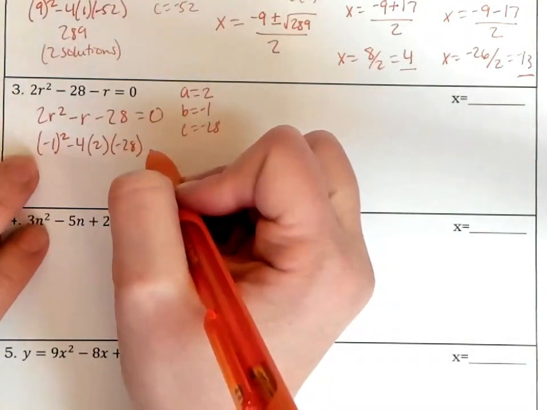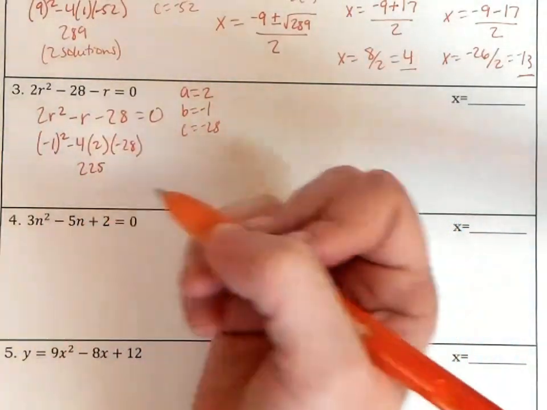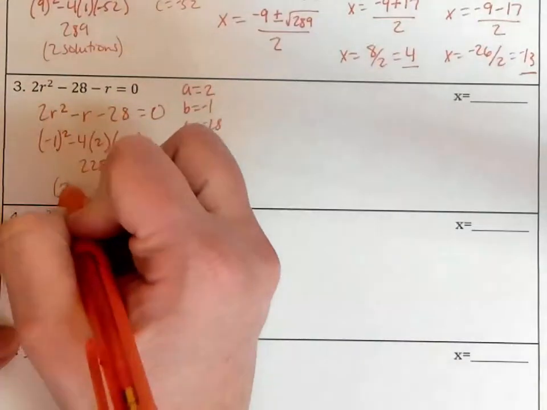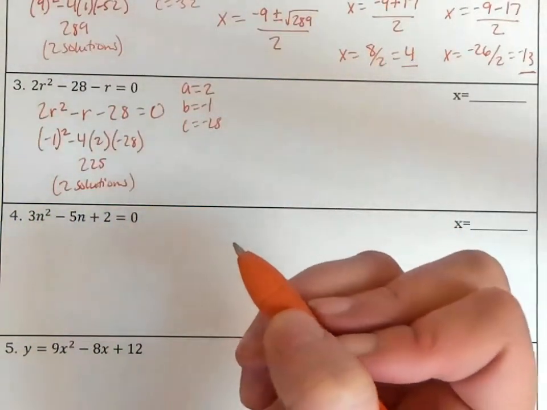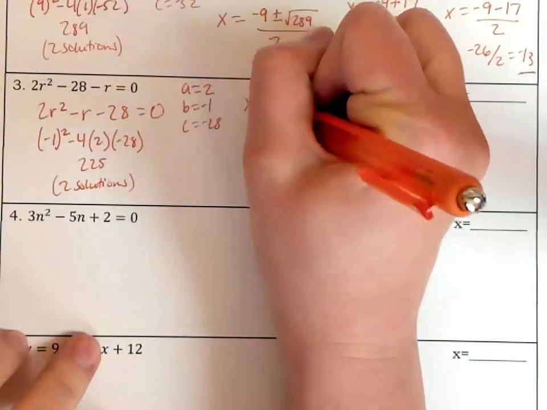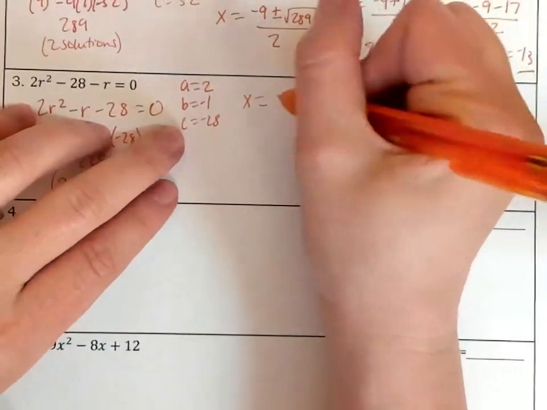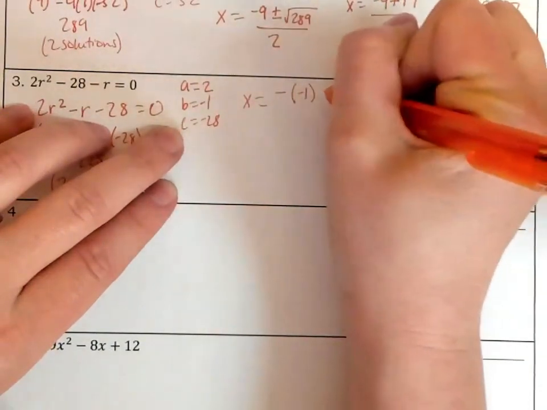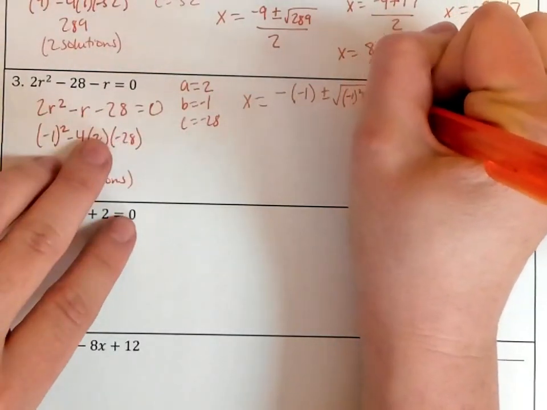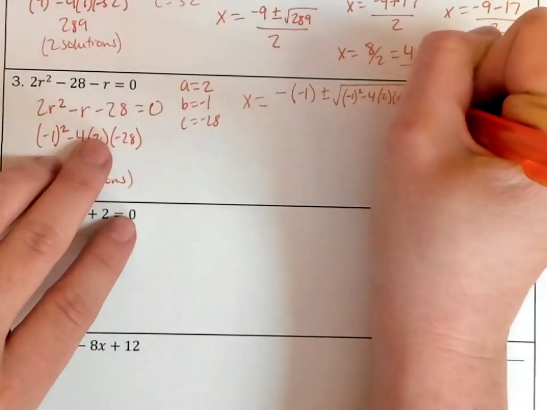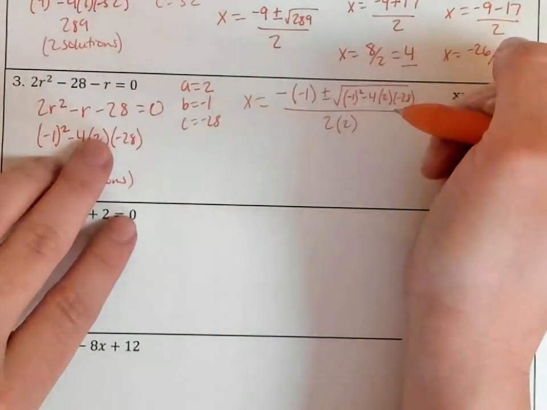When I simplify that, I come up with the number 225. That's a number greater than 0, so I'm going to have two solutions for this one as well. Okay, so I'm going to plug this in using my equation here and these a, b, and c values. So I have negative 1 plus or minus the square root of negative 1 squared minus 4 times 2 times negative 28, divided by 2 times 2 in this case.